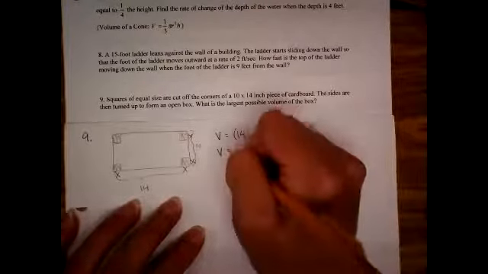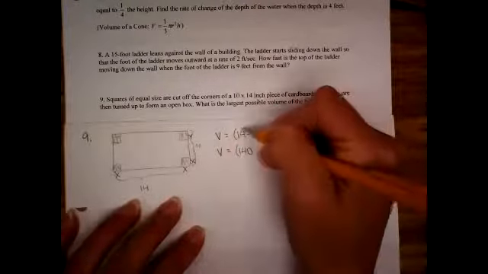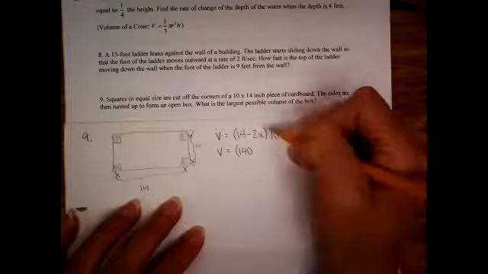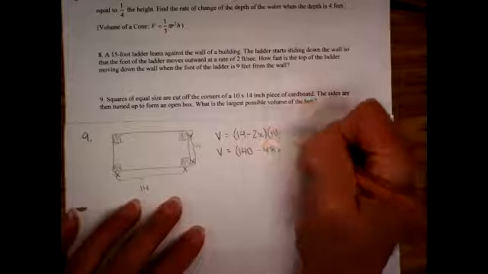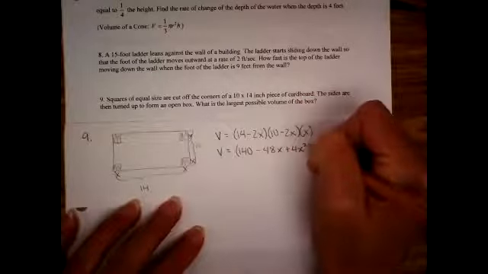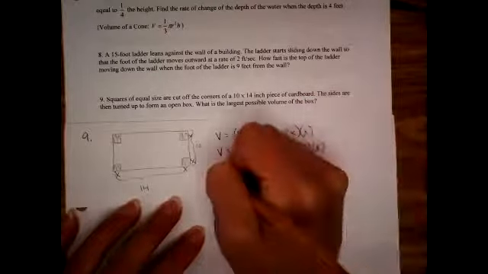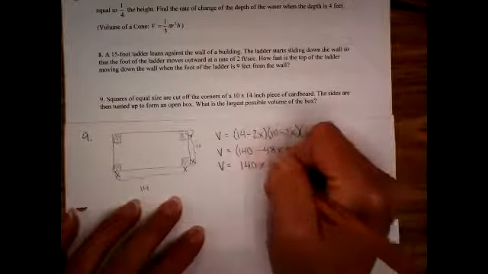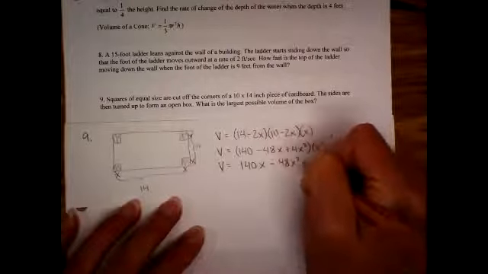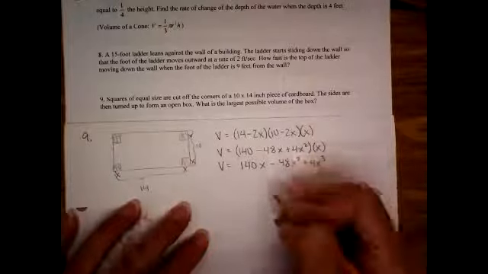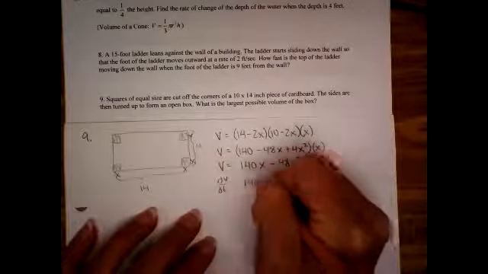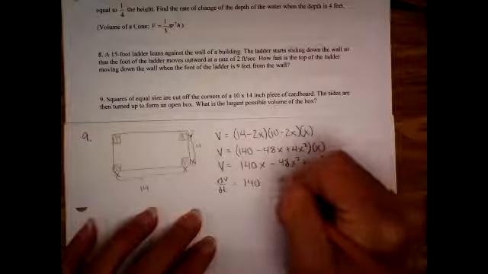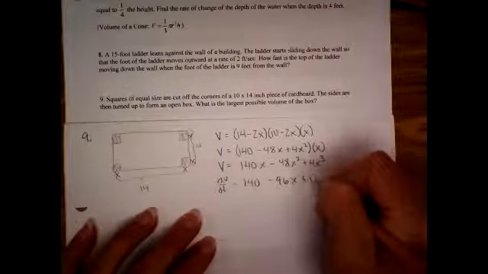So 14 times 10 would be 140. This would be minus 28x and then minus 20x. So minus 48x plus 4x squared. And then I'm going to distribute that x through there. All right, and then we can do the derivative. So 140 minus, gosh, what is that? 96x plus 12x squared.